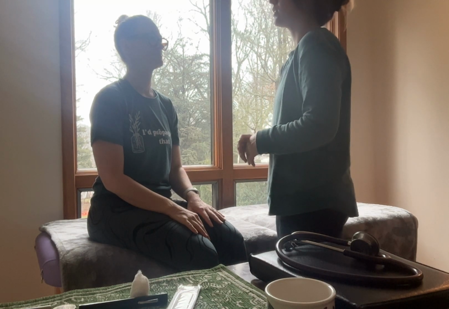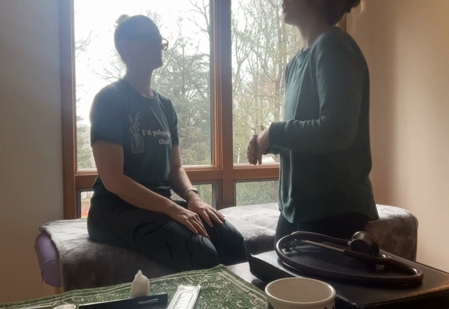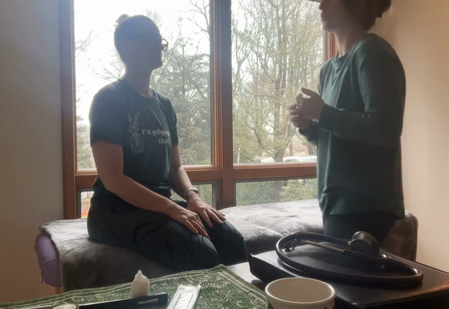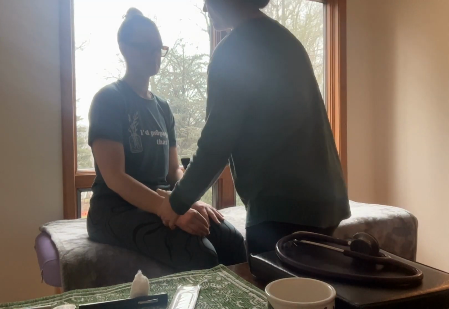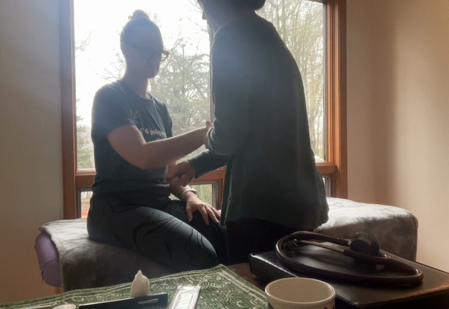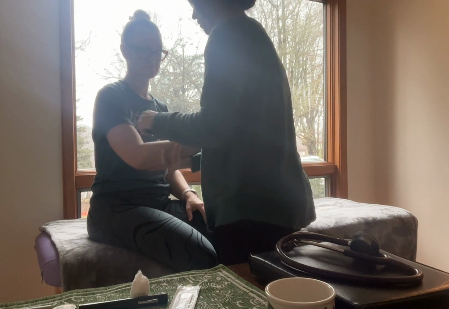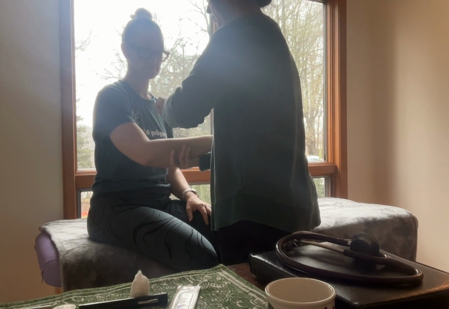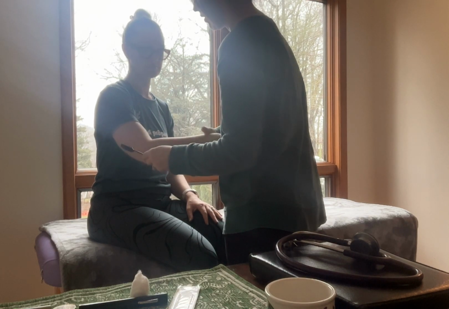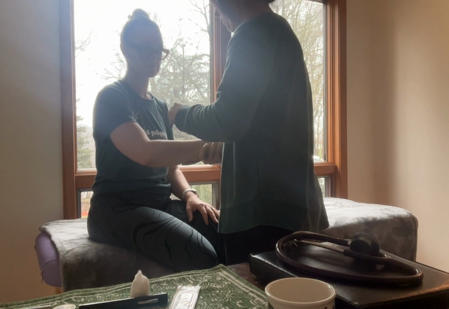Now I will test the reflexes of the biceps, brachioradialis, and triceps. We're looking for symmetry on each side, and we're looking for hyper or hyporeflexia. Okay, so you can just put your arm on mine, and I'm going to check right at the biceps tendon. Great, she had movement there. Now we will check the brachioradialis.